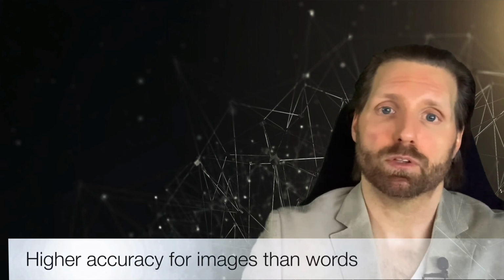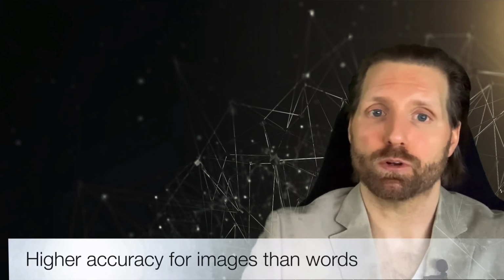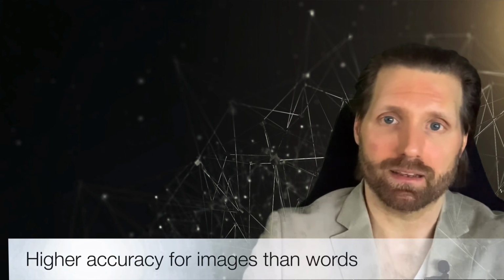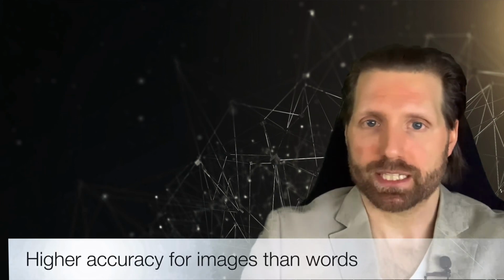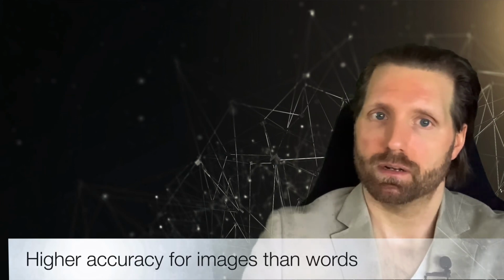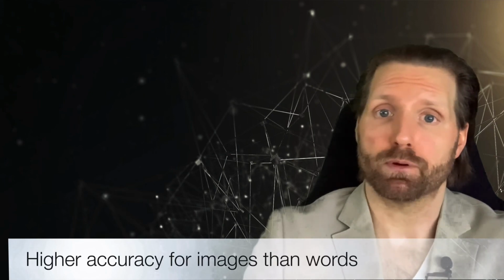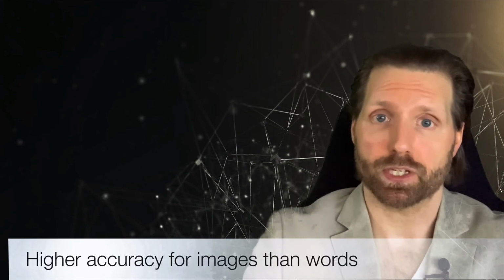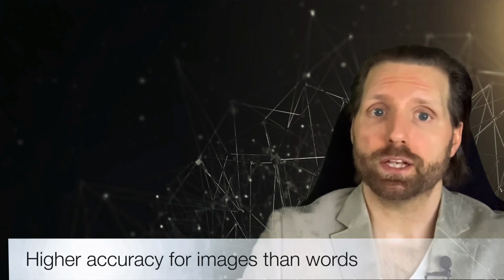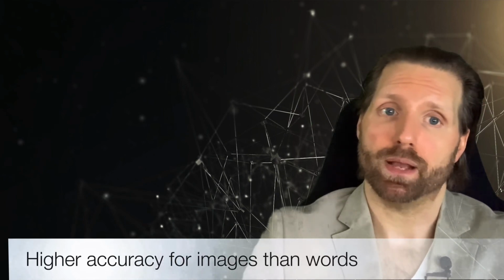So for example, do we process verbal and visual memories in different parts of the brain? What is it about images that makes them easier to remember? Can we use this information to somehow improve our verbal memory by creating more mental images? We could address the same question in another way.